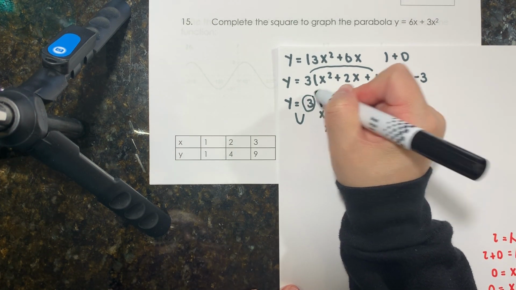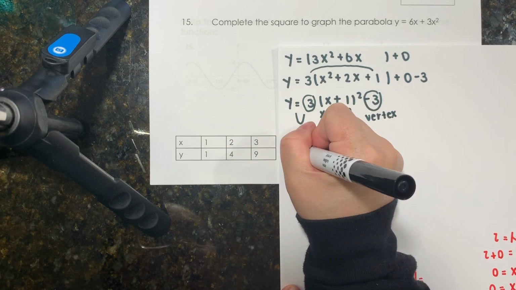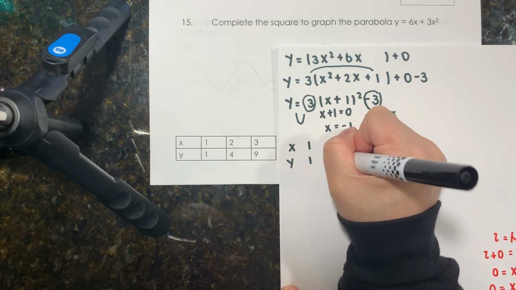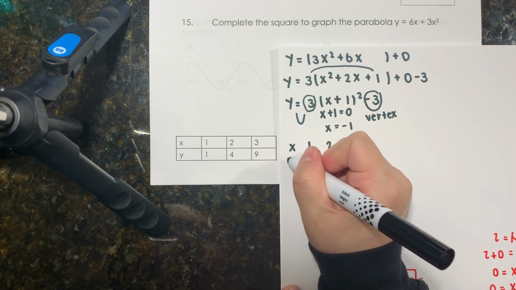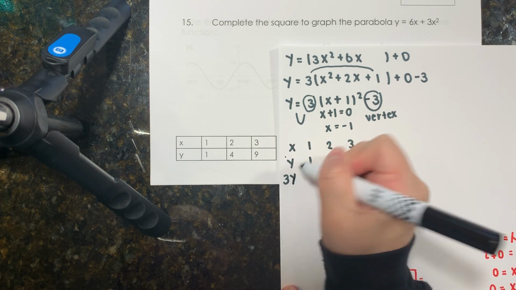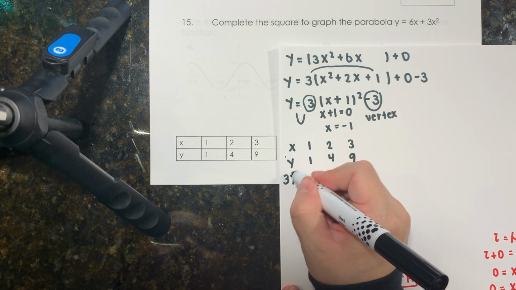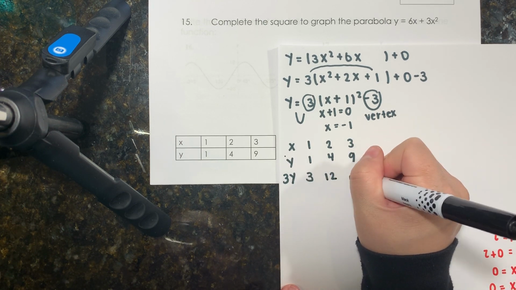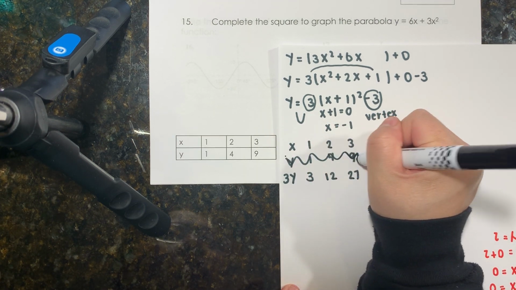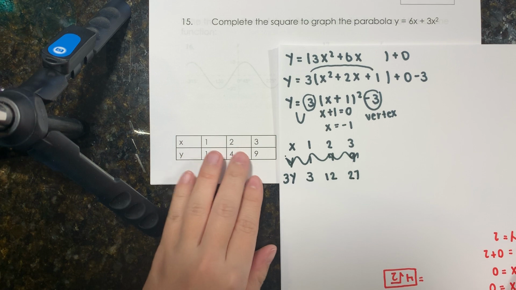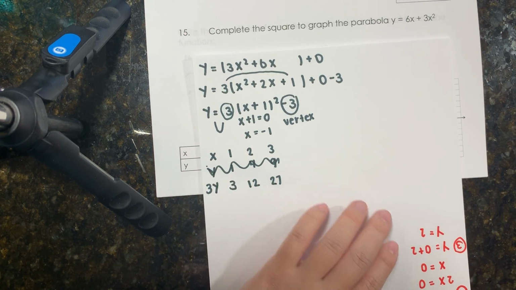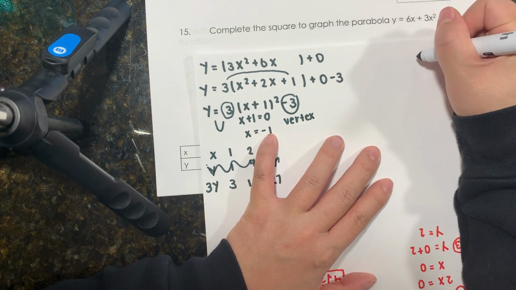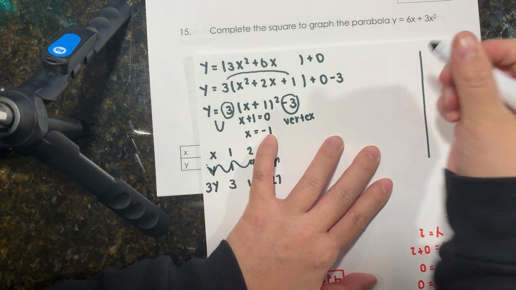Now this 3 though, on my chart, this chart right here, I usually go over 1, up 1, over 2, up 4, 3, and 9. But now what I'm going to do is multiply those y values by 3. So that means 1 times 3 is 3, 3 times 4 is 12, 3 times 9 is 27. And that will alter how narrow the parabola is going to be. So now I'm going to graph this. And my axis is -1 and then -3.